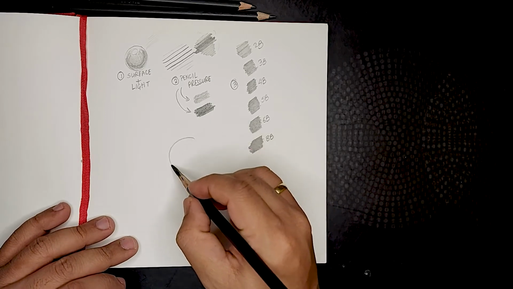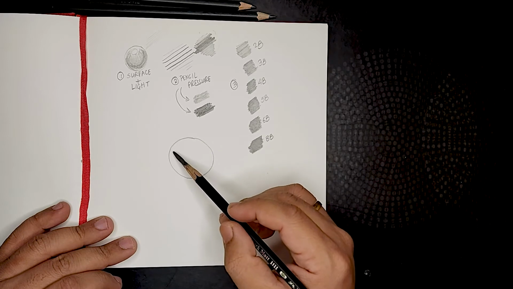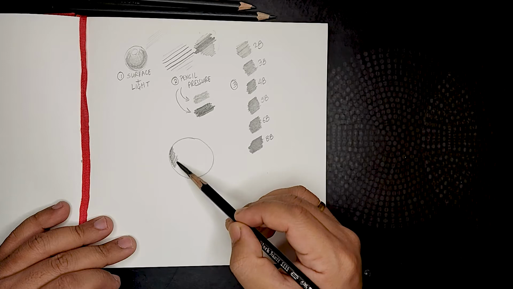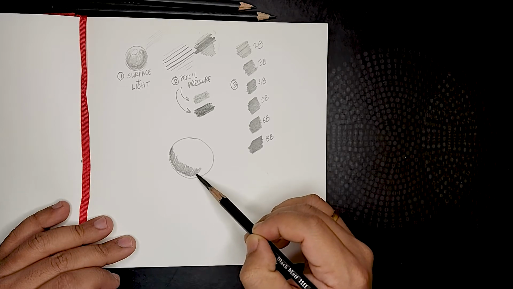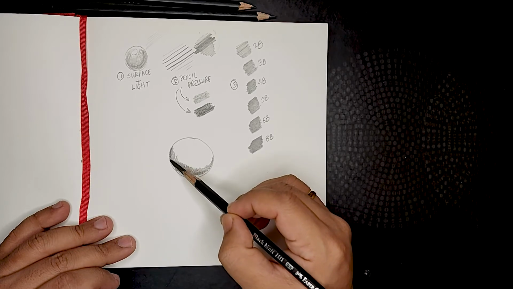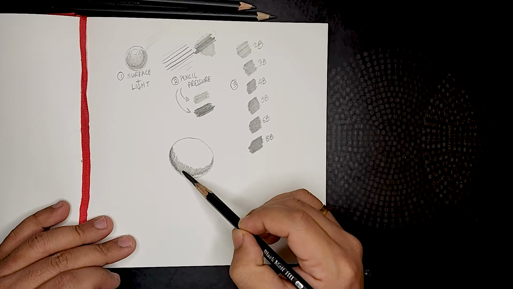So if we draw a simple sphere like this, I draw the darkest part of the sphere, and I give another layer for doing even darker tones.